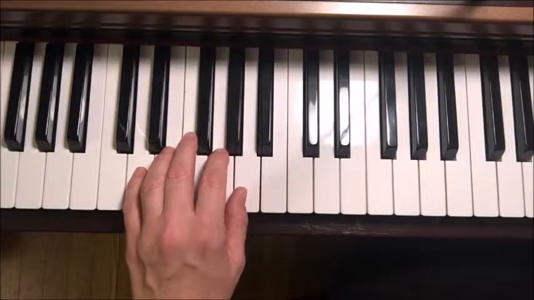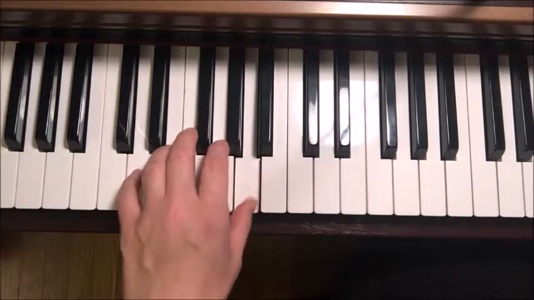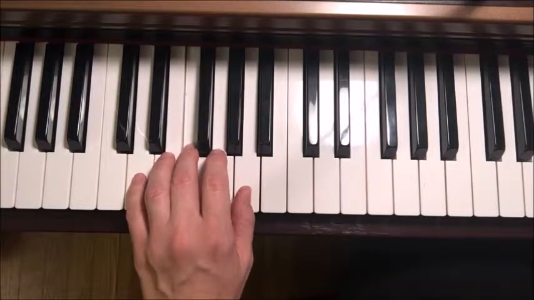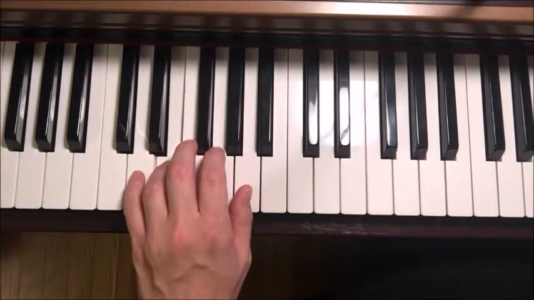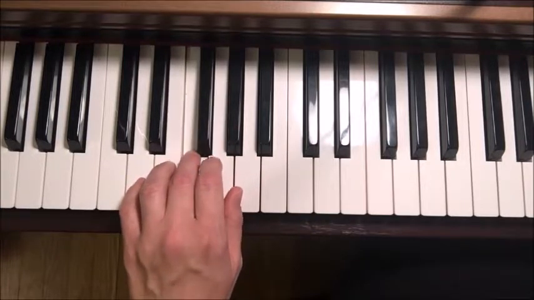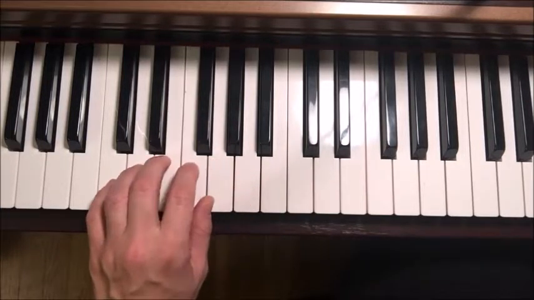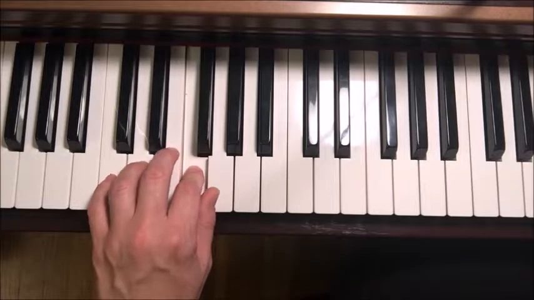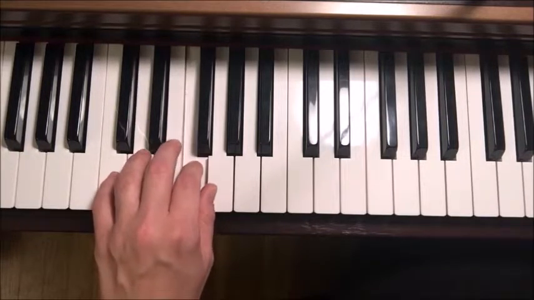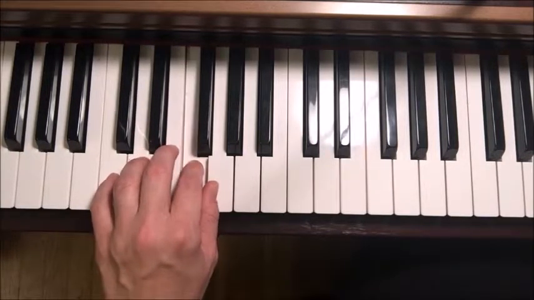I'll go through the fingering on this one again, and I'll also say the names of the notes. So you'll start on your A, F, A, G, E, G, F. Now take your second finger and go to that F, D, F, C, F, E.